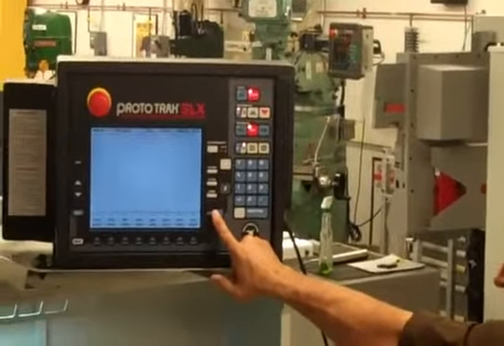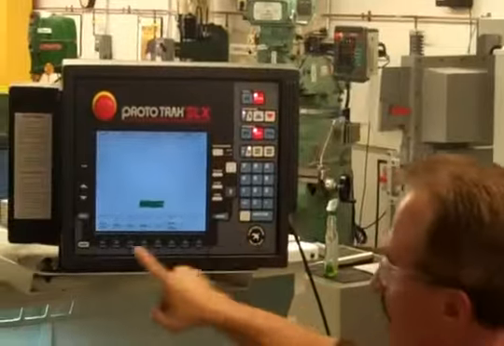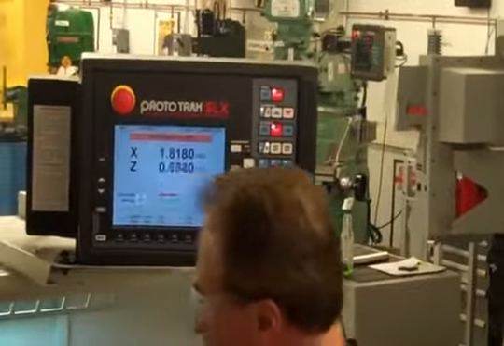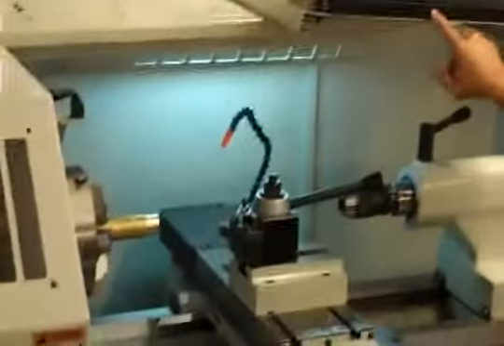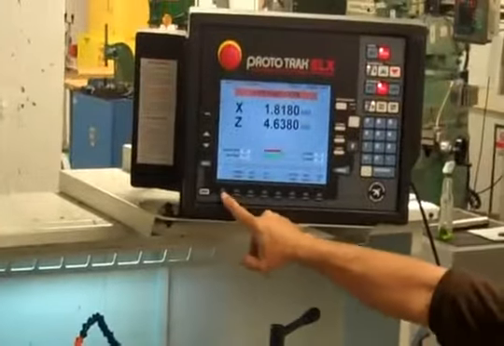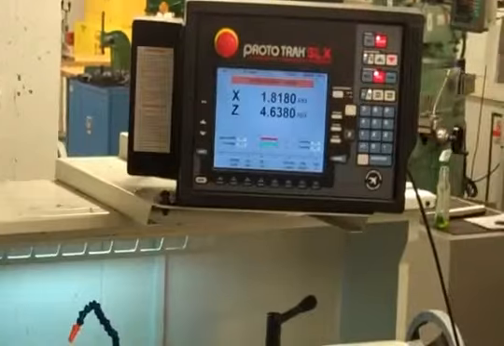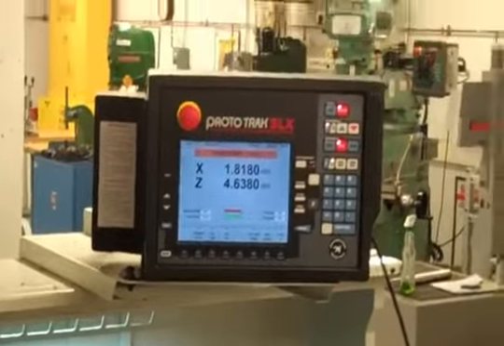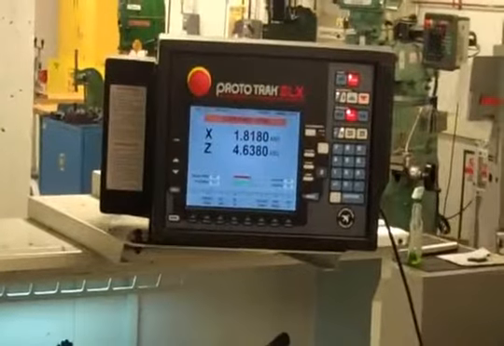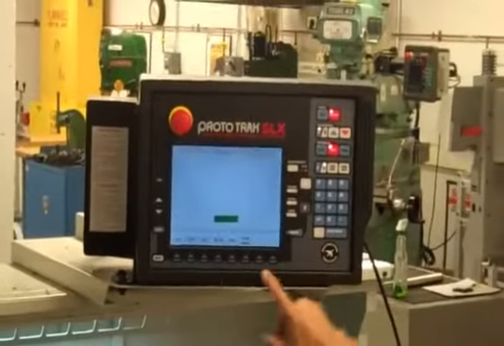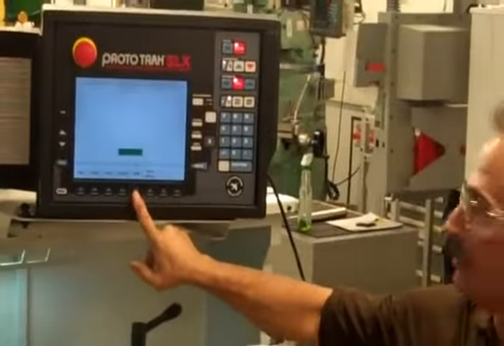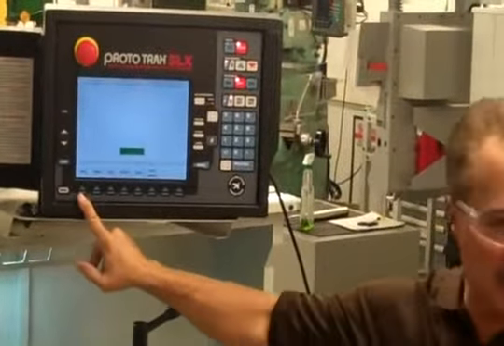So mode, again, takes me back to the main menu so I can get prepared to run the machine. I went into digital readout mode and just quickly moved the tool back away from the workpiece. That way, when we start up, I have some time to observe the tool. So we're going to go into the run mode.